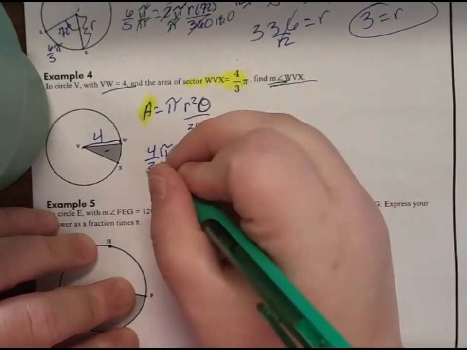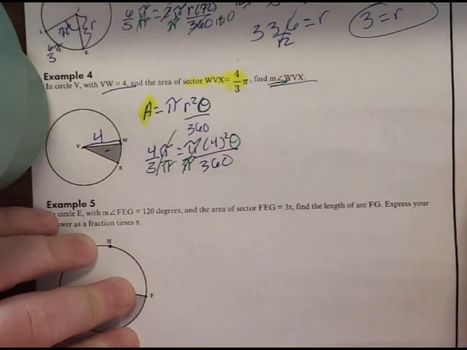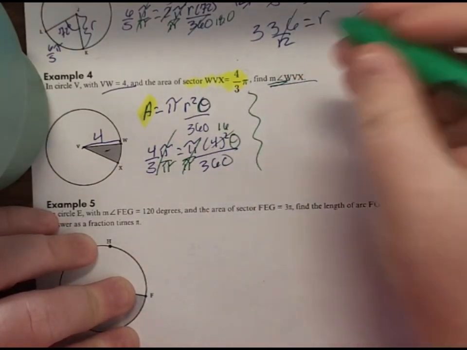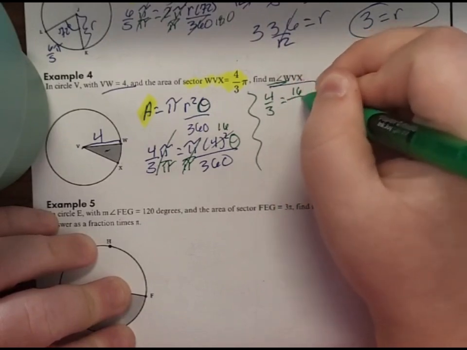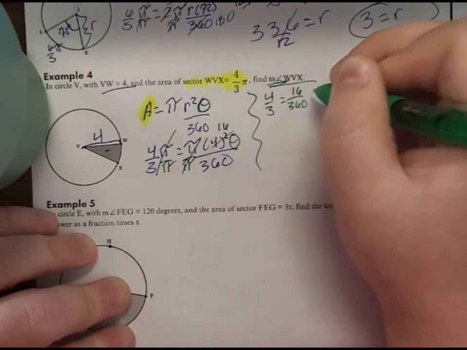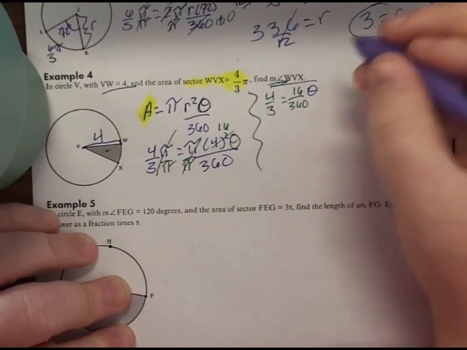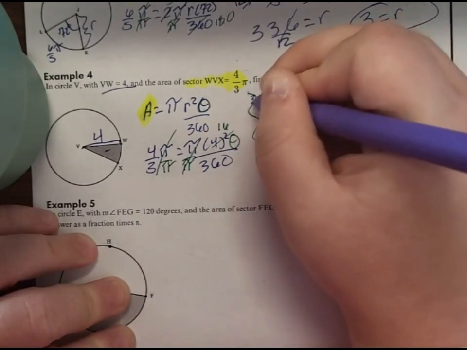Just like in our last problem, we can divide out the pi's. Okay. And then I know 4 squared is 16. So right now we have 4 over 3 equals 16 over 360 times our angle. And just like before, I'm going to multiply by a reciprocal on both sides.